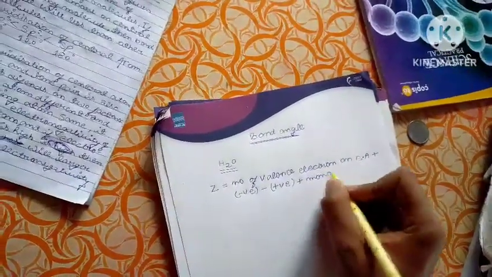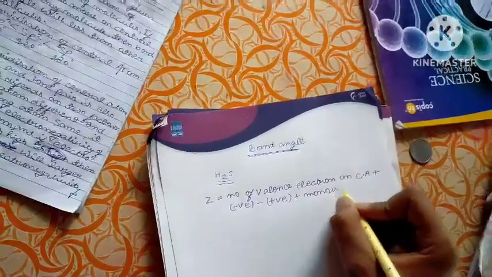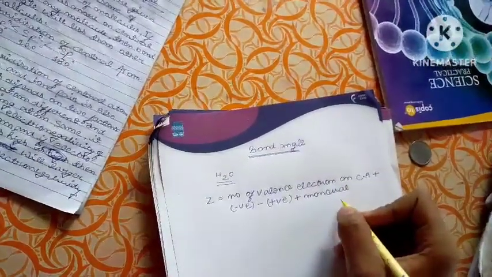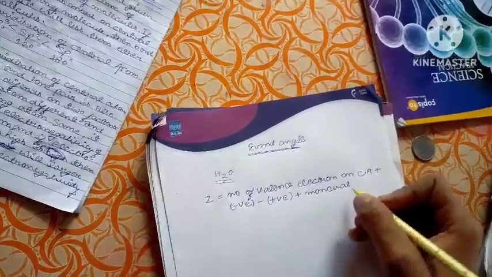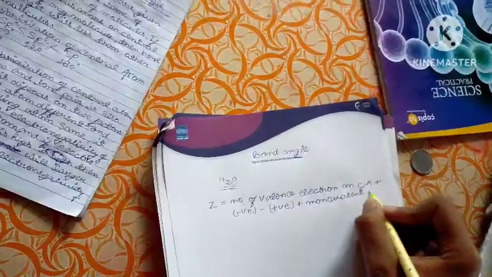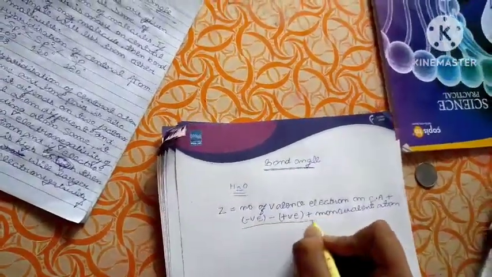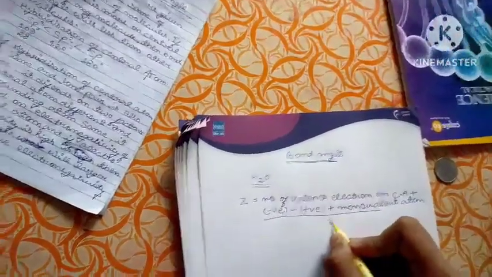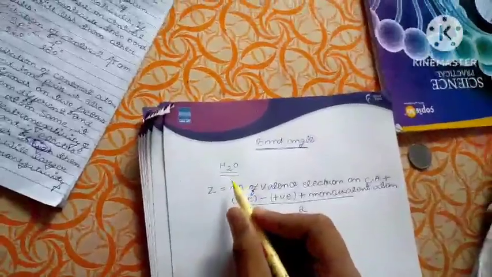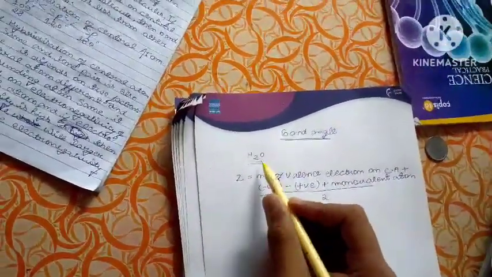Monovalent atom means an atom whose valency is 1. That could be hydrogen, chlorine, fluorine. Okay. So in this molecule we have a central atom, that is oxygen.